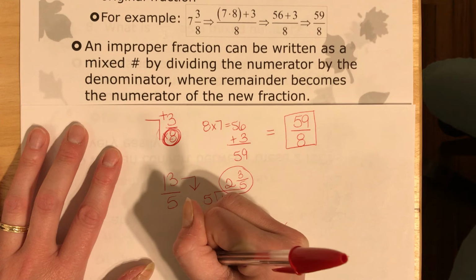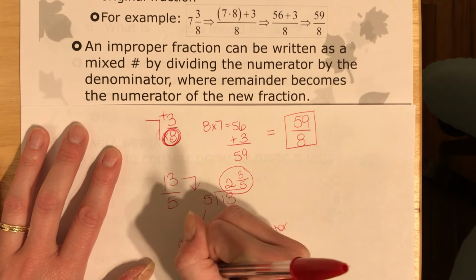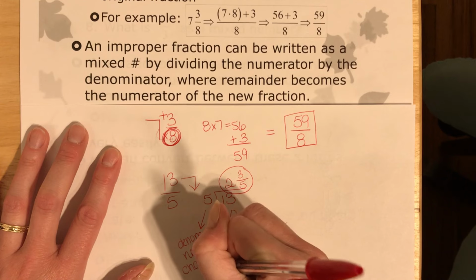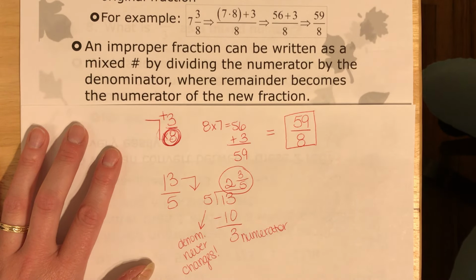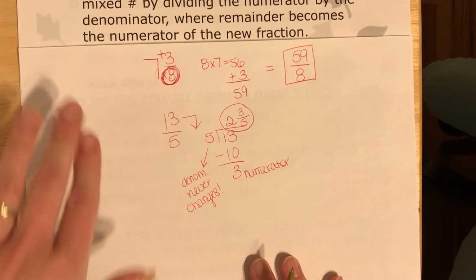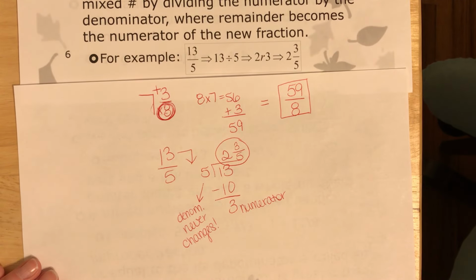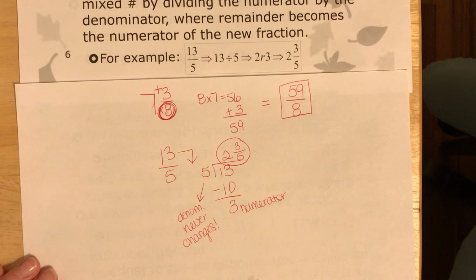Denominator never changes. And here we have the steps again. 13 over 5. 13 divided by 5 gives me 2 remainder 3, which is now 2 3/5.